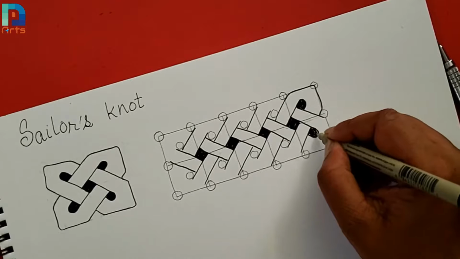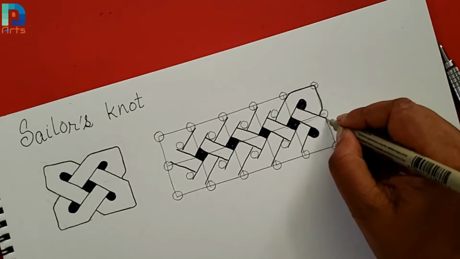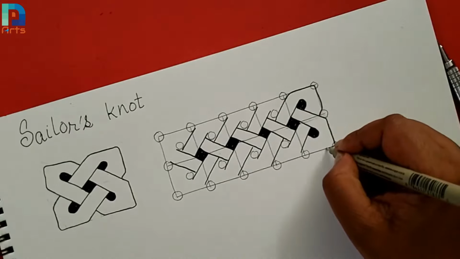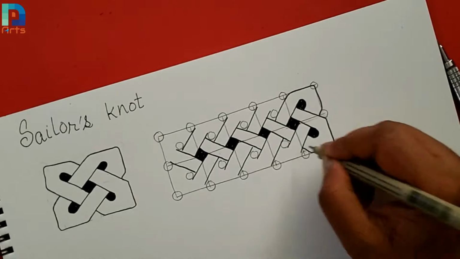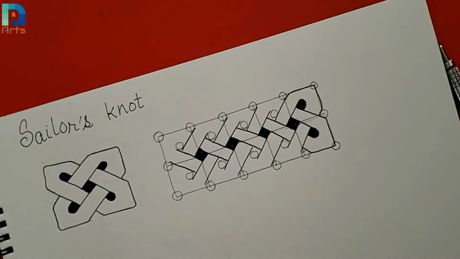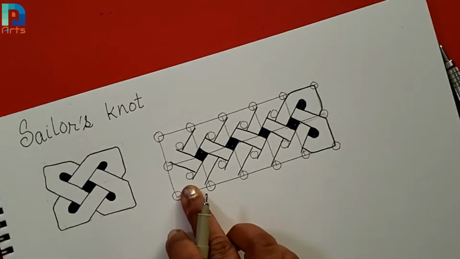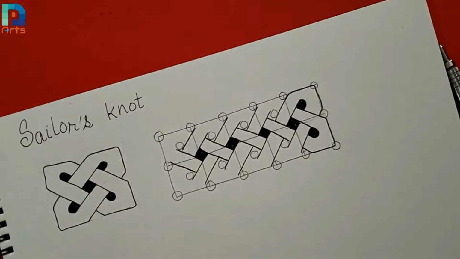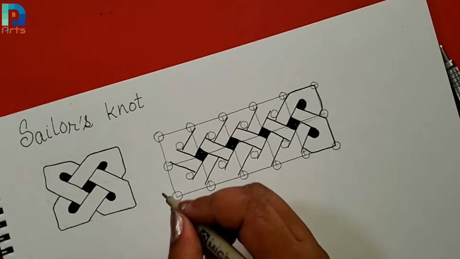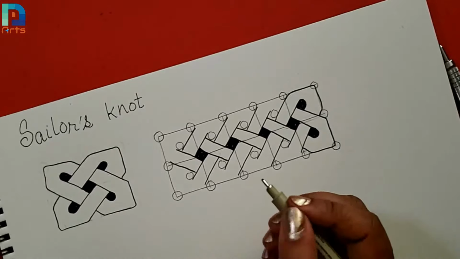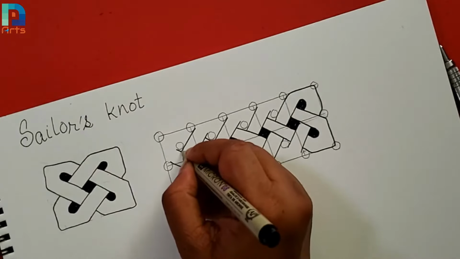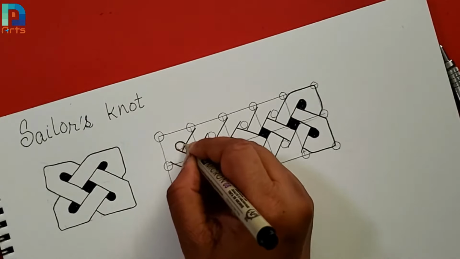We'll surround this circle and complete the corner. We'll repeat the same thing on this other corner also, and then we'll work on the center part. Thank you, Betty.